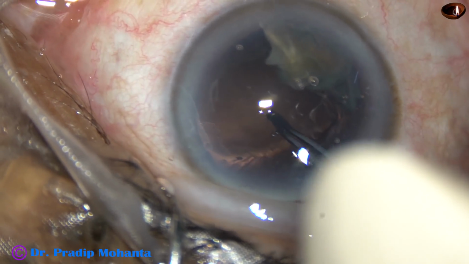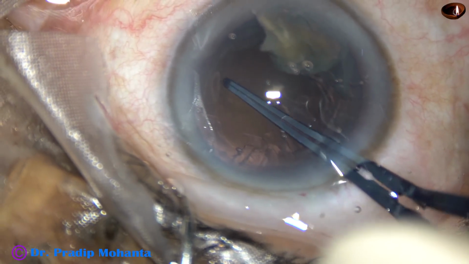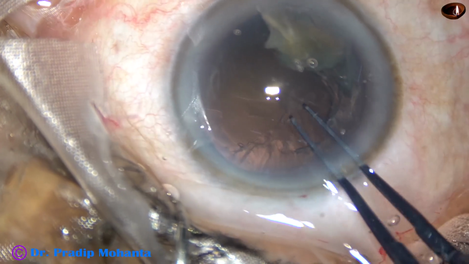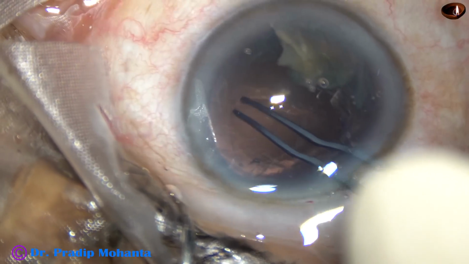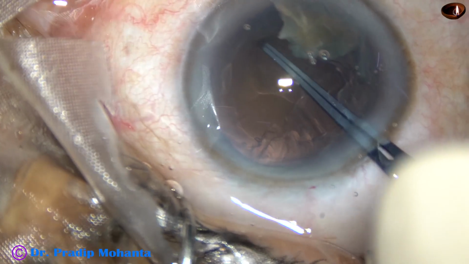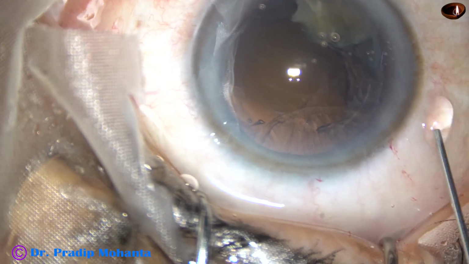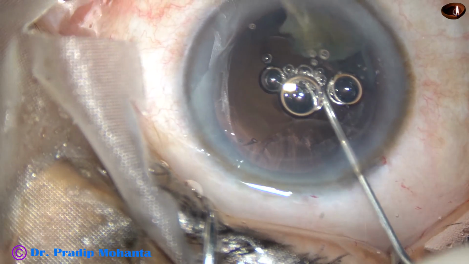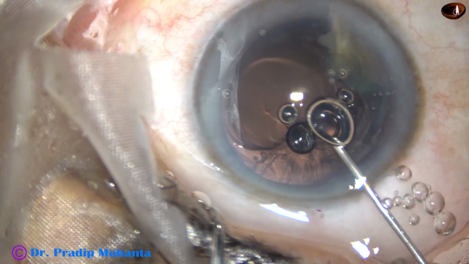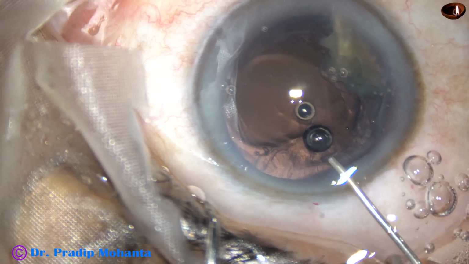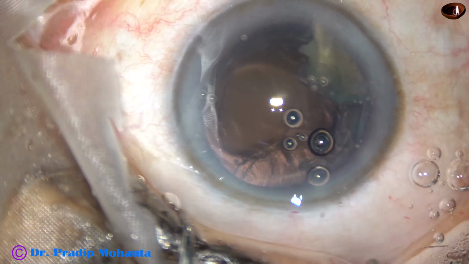So I'm trying to convert this small tear into a posterior CCC, and here it is. I could do it. So there is a small posterior rhexis, and now by this time I have got viscoat from Alcon, and I have applied that to plug the posterior rhexis.